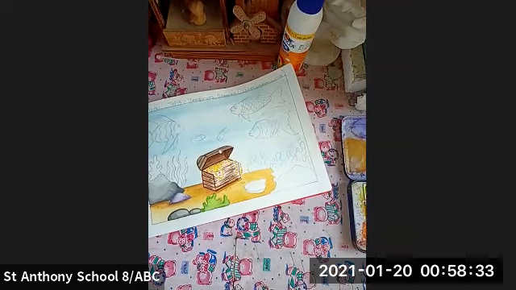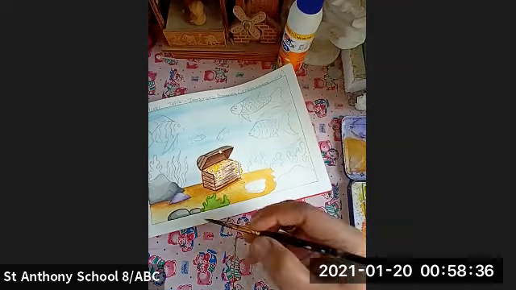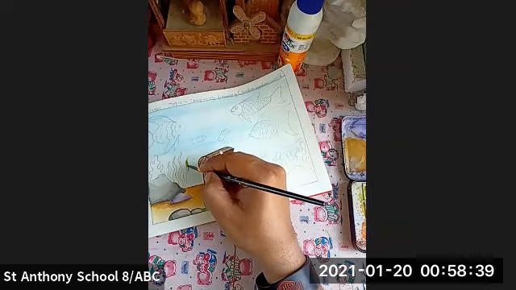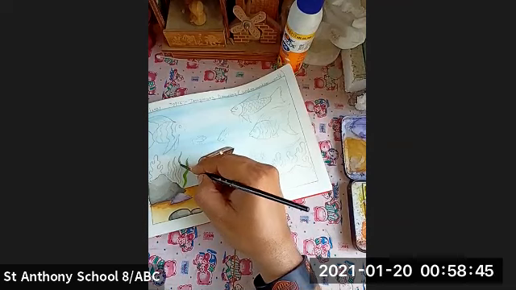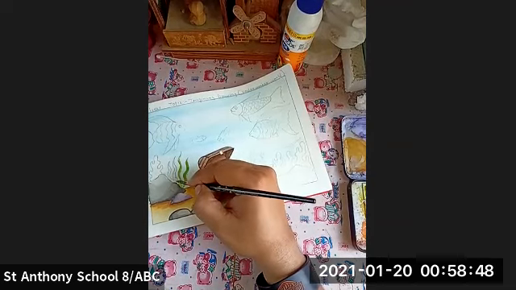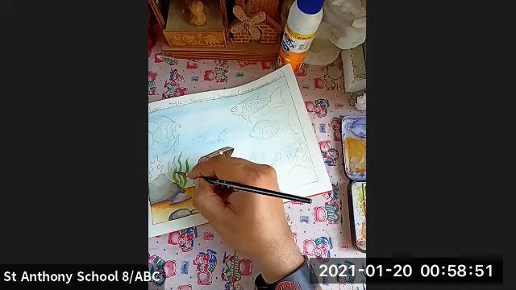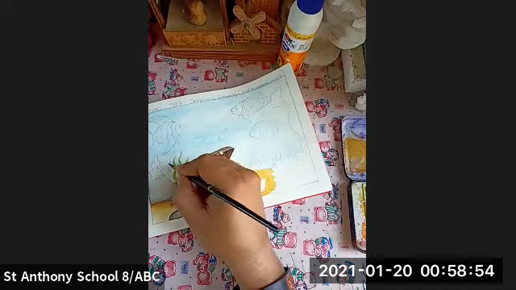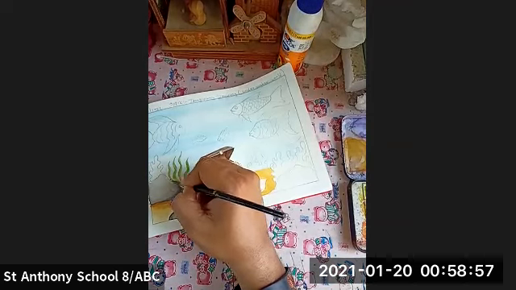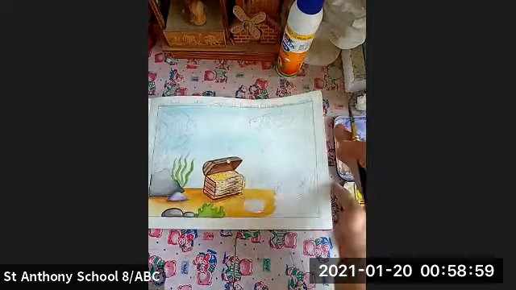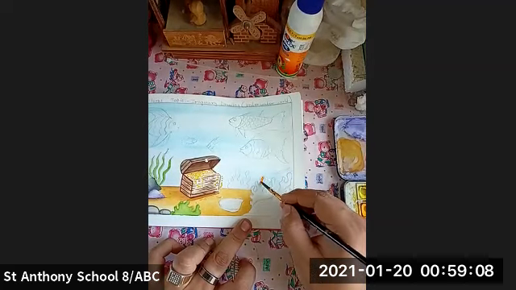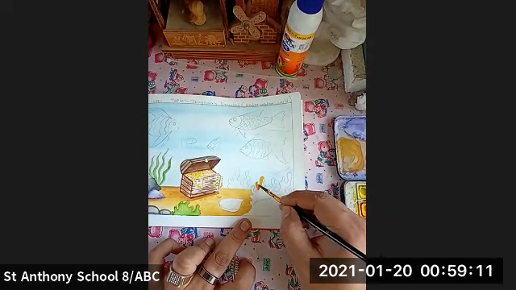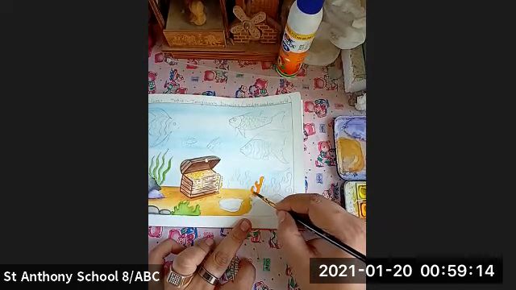Now I'm going to color the plants. This kind of drawing may take much time because you need your own creativity for doing it in a proper way. Okay, so this is how you're going to do it. Just look at this. Yes, you can create your own ideas and your own designs in this. For coloring the plants you can use your own choice of colors. So this is how I'm doing this.